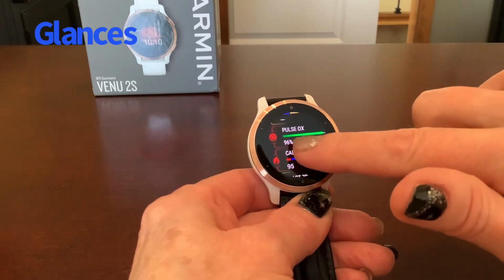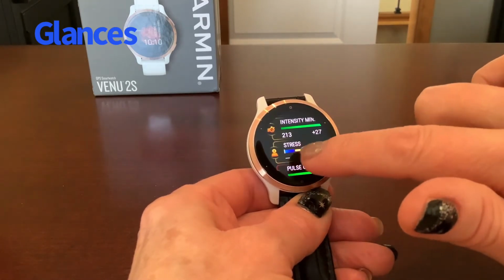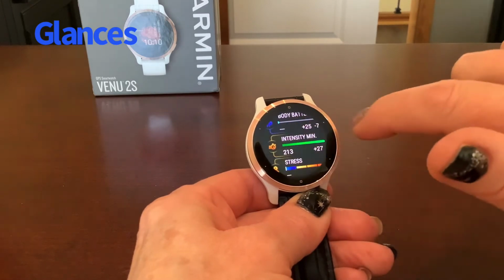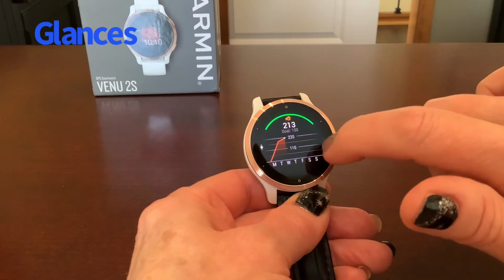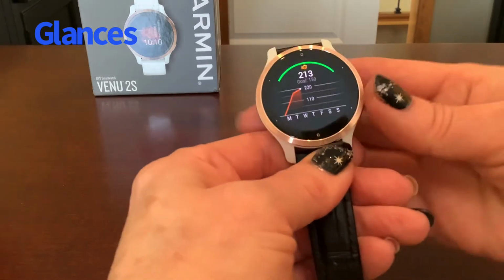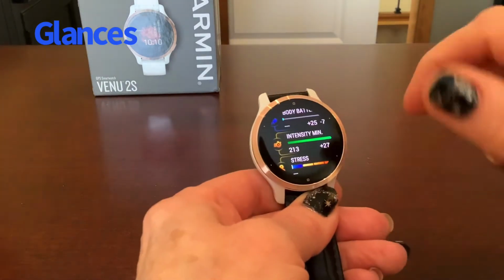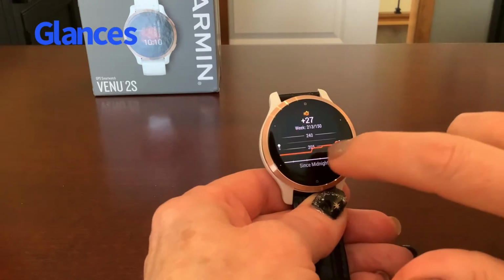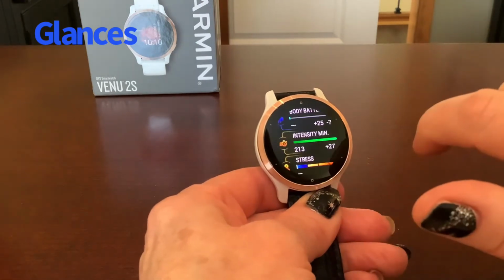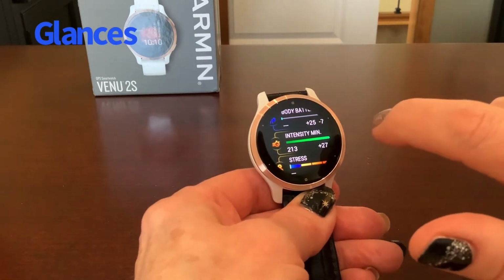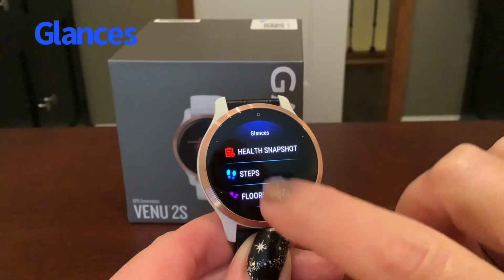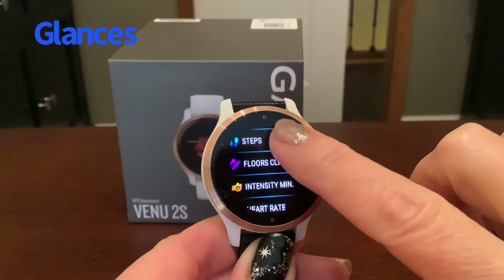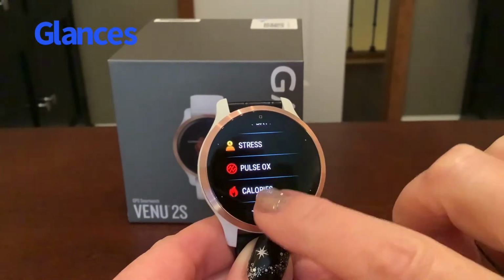To look at any of these, for instance, if I want to look at my intensity minutes, you can tap on it, and most of these have an additional screen. To get back out to the main glances, you can hit the back button, or if you go to the second screen, you can just do a right swipe. And then there's also an edit here, and this shows me where I've been.